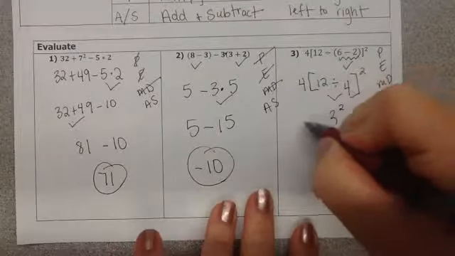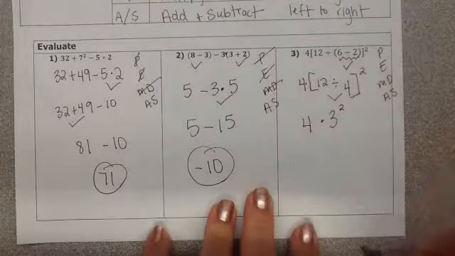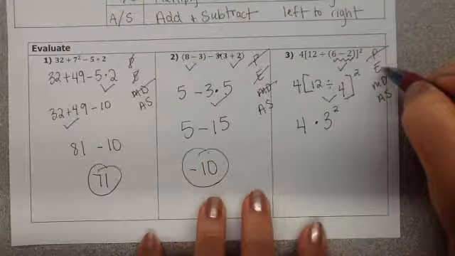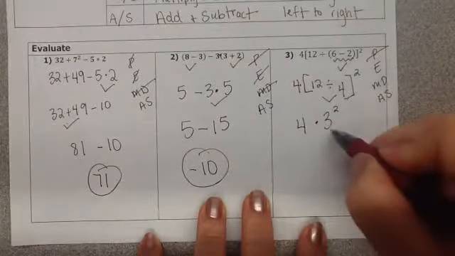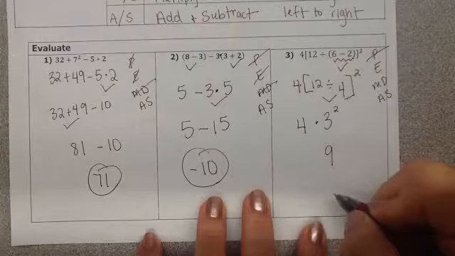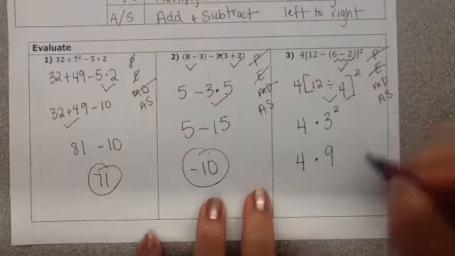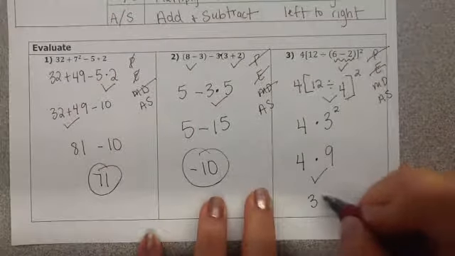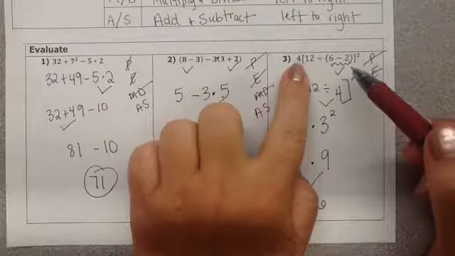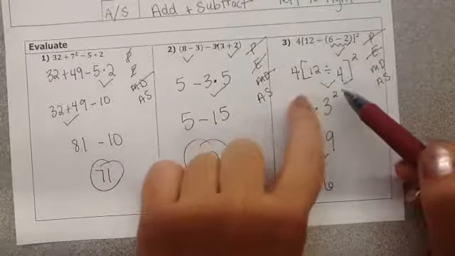It's squared. And there's a 4 out front with what hiding? A secret times. So I did those parentheses. What comes next? Exponents. 3 squared is 3 times 3, or 9. And lastly, multiply, and we get 36. So you need to be very careful. If there are 2 sets of parentheses or brackets, do the inside one first, and then work your way out.